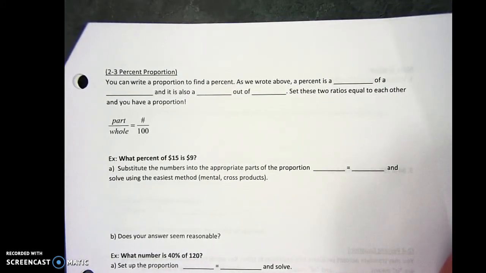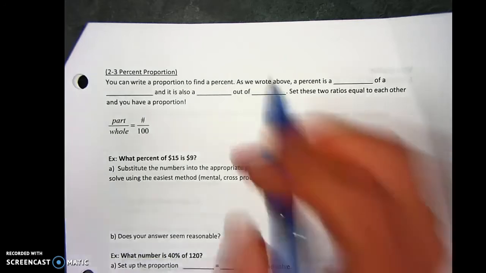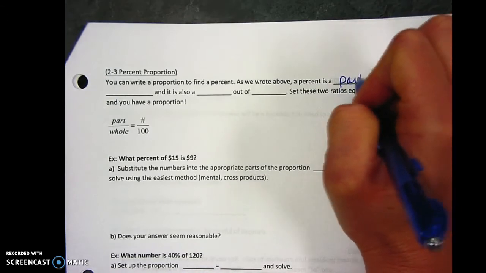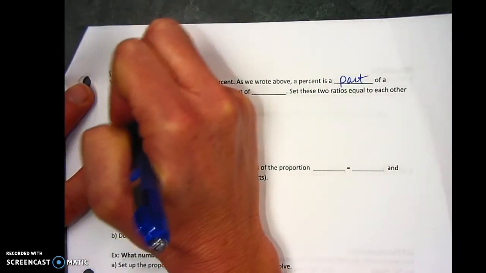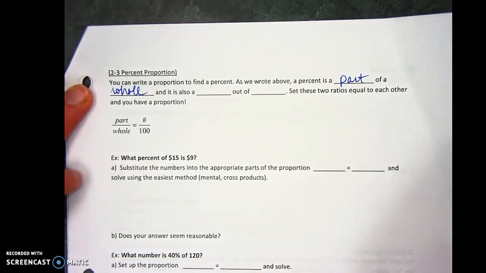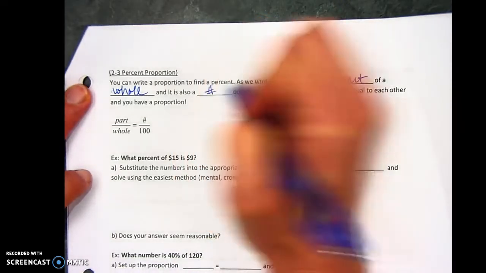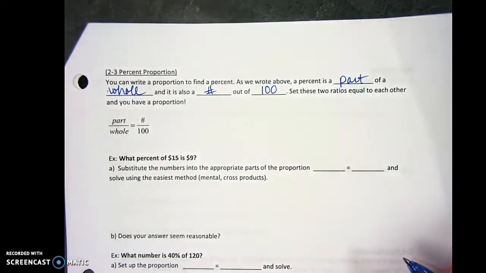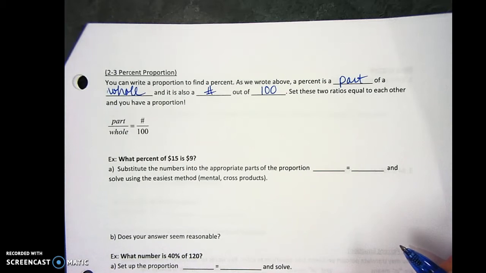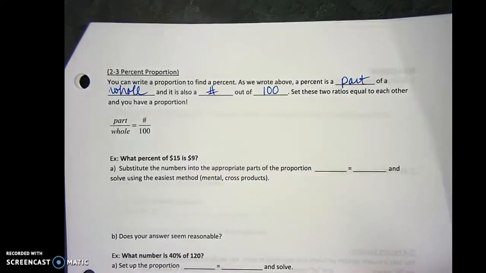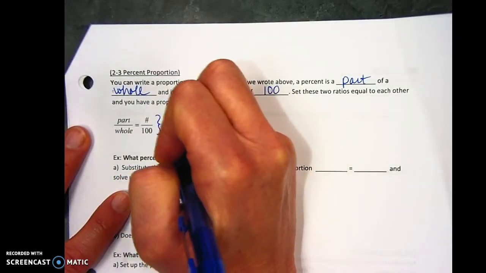We can write a proportion to find a percent. We're going to be working with 3 different ways how to find percents. As we wrote above in the previous lesson, a percent is a part of a whole. And as we've talked about many times, it's also a number out of 100 by definition. A number out of 100. Set these 2 ratios equal to each other and you have a proportion. So it's a part of a whole, equal to a number out of 100, a percent. So this is our percent.